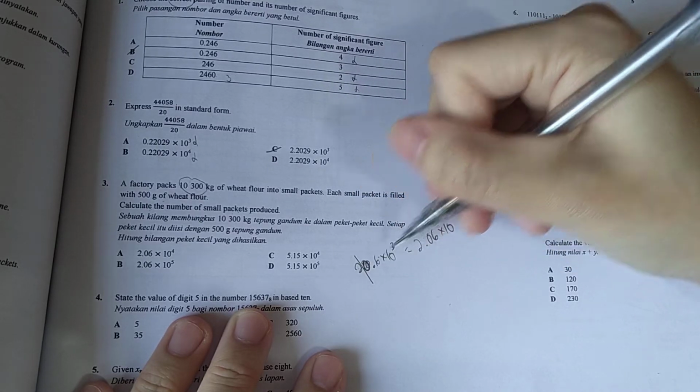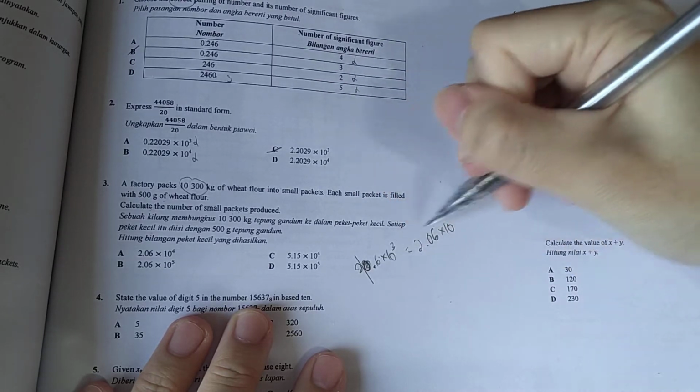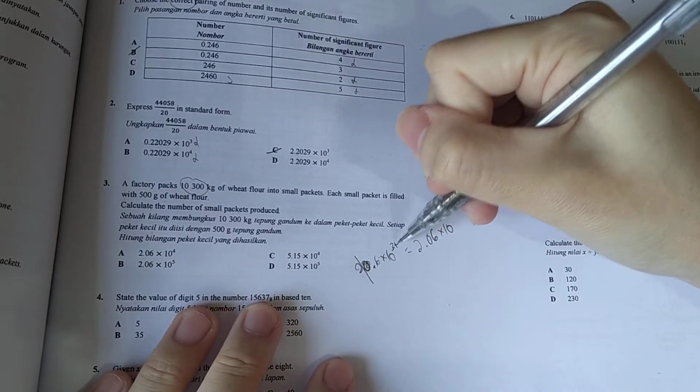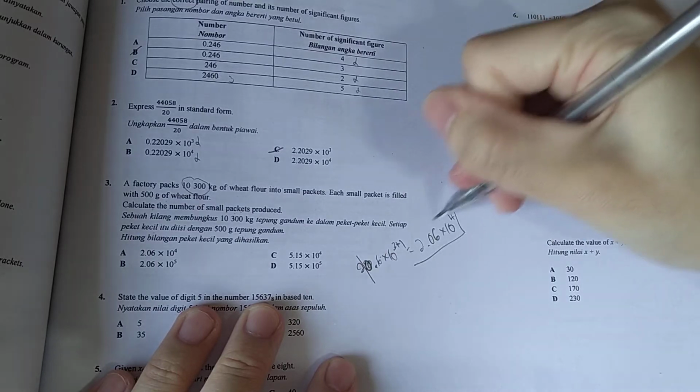20.6 is getting smaller, right? Because 20 point something now is like 2 point something. So if your number is getting smaller, here the power should get bigger, right? So you plus what? You move one place, so you plus 1. So the answer is 2.06 times 10 power 4.